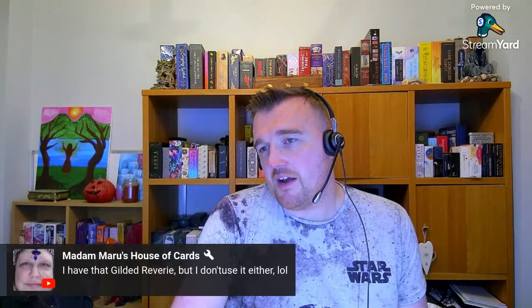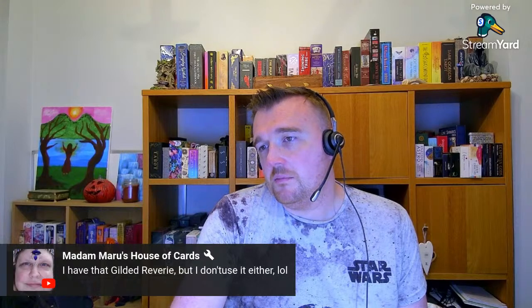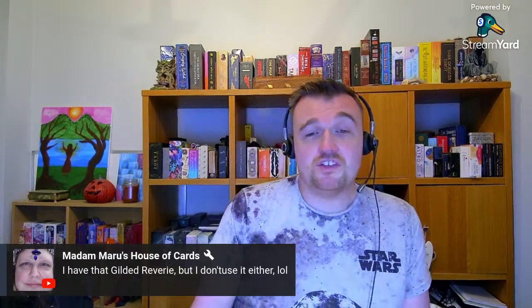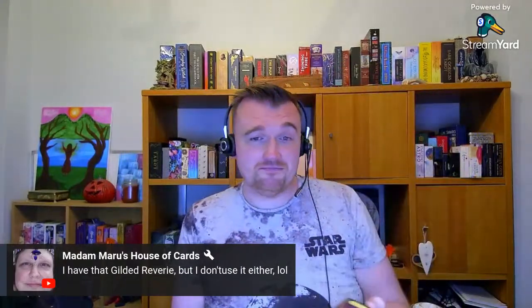1889 is gorgeous. So happy to have it. Yep, I have that Gilded Reverie, but I don't use it either. If I am using a Lenormand, then it's most likely this one, because this was my very first Lenormand deck.